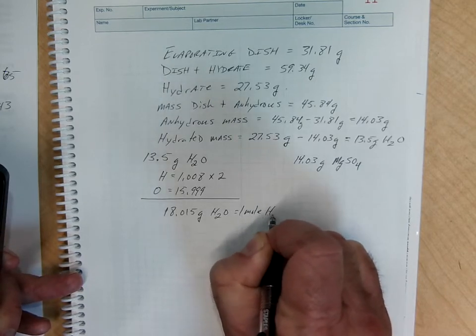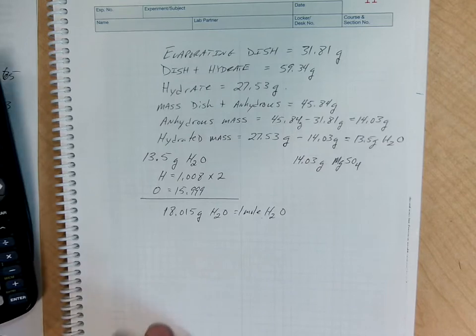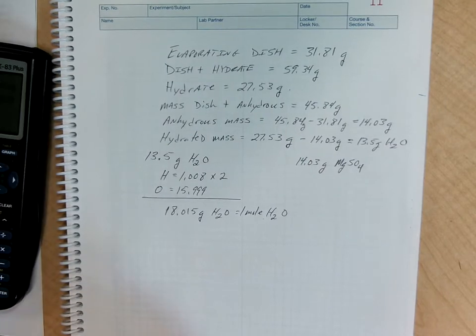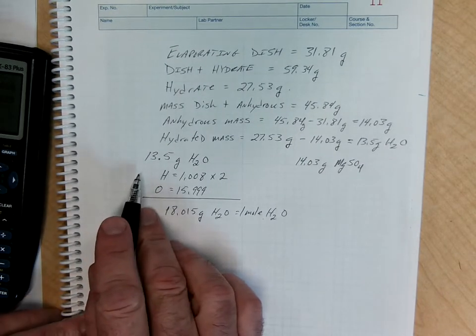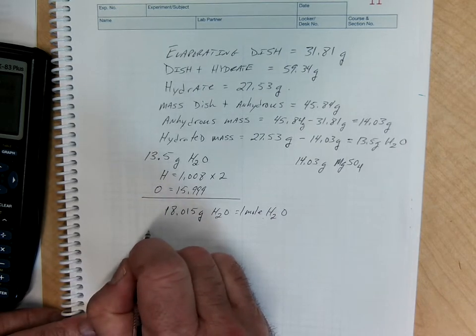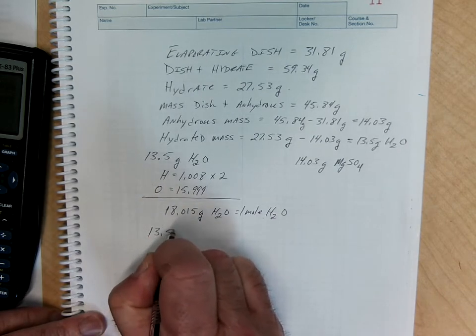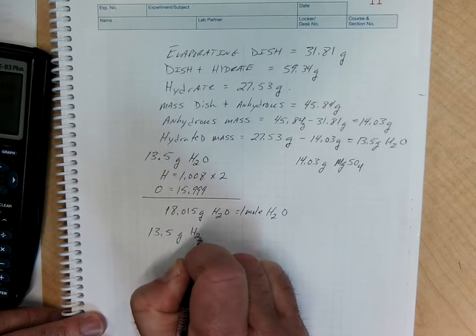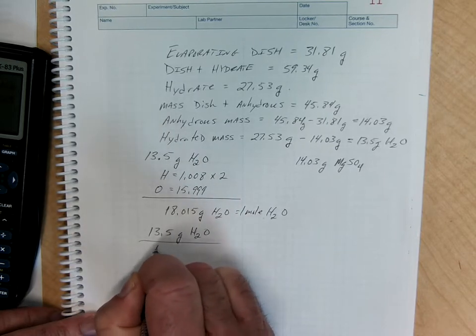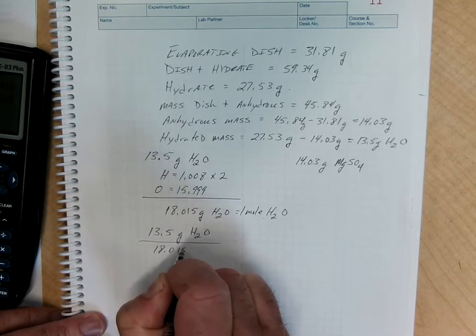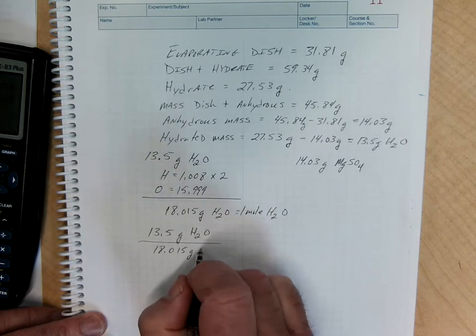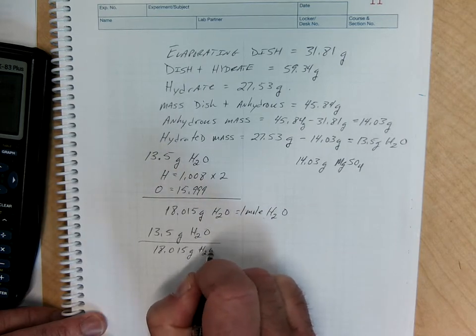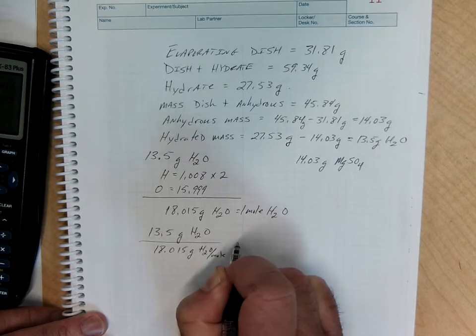of water. So to figure out how many moles of water were in the hydrated magnesium sulfate, we'll take 13.5 grams of water divided by 18.015 grams of water per mole of water.